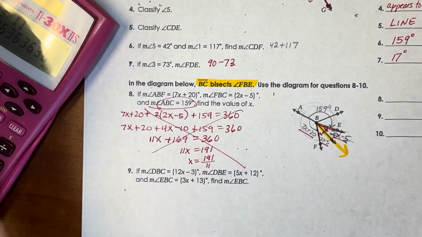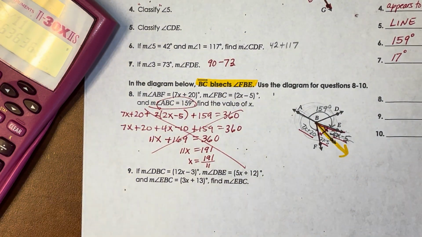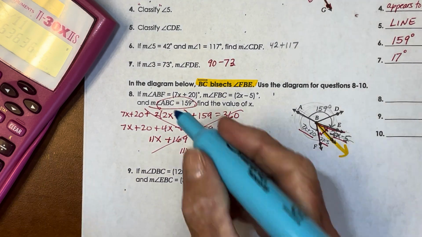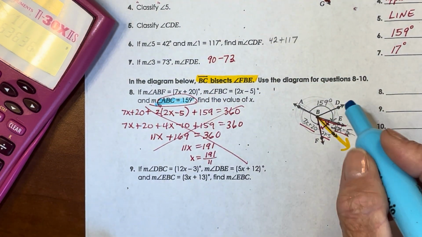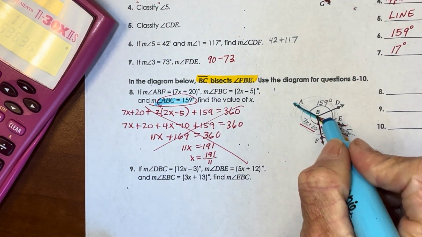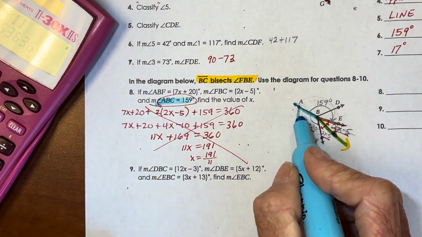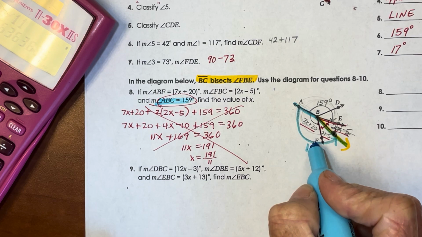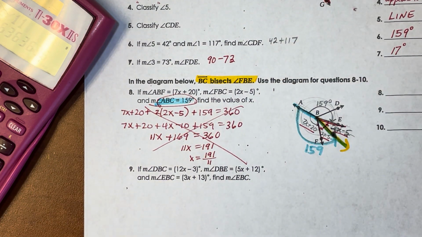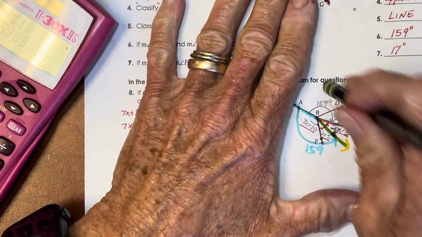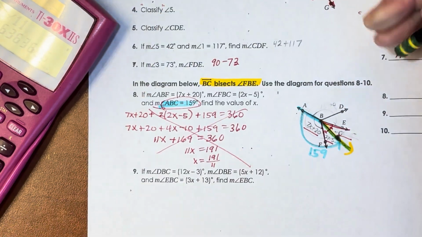I'm sorry. So this angle, let me highlight it. ABC is this angle. I lost track of the C. So all of this is 159. So my apologies. Scratch all the rest of that. I'm sorry I looked at that wrong.